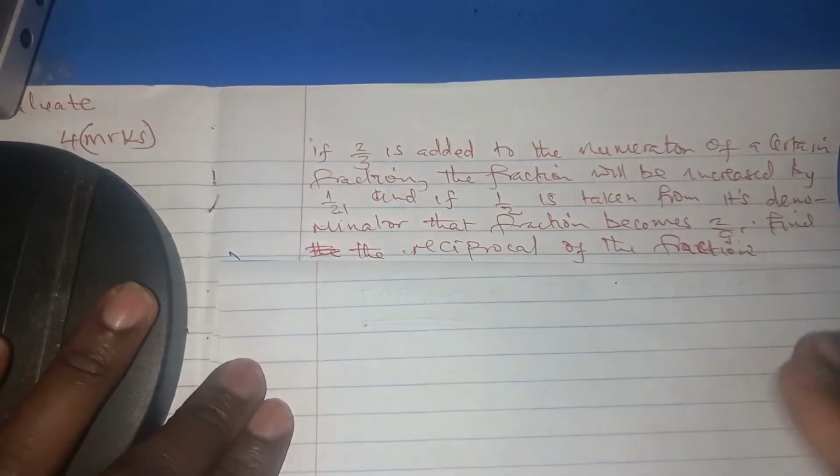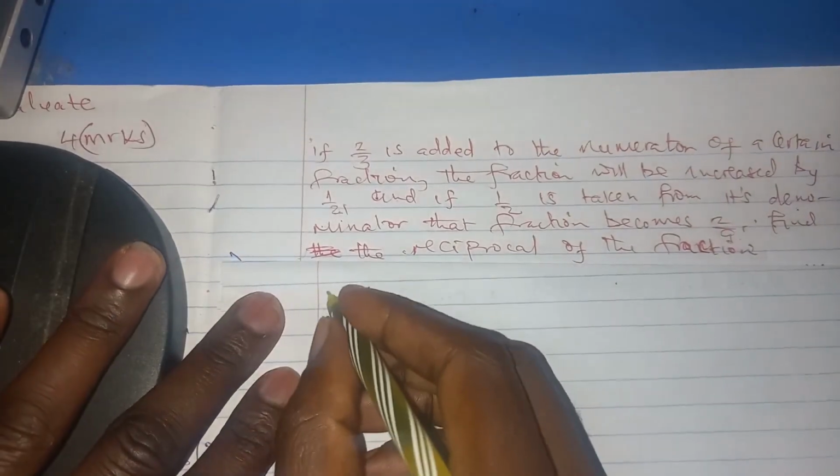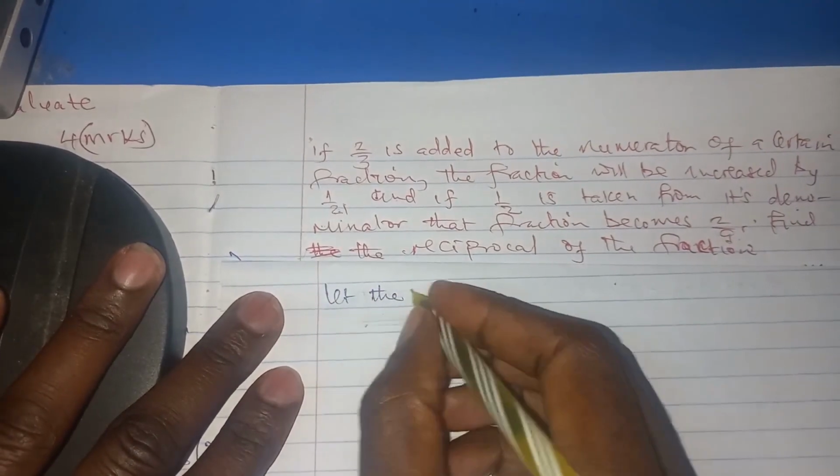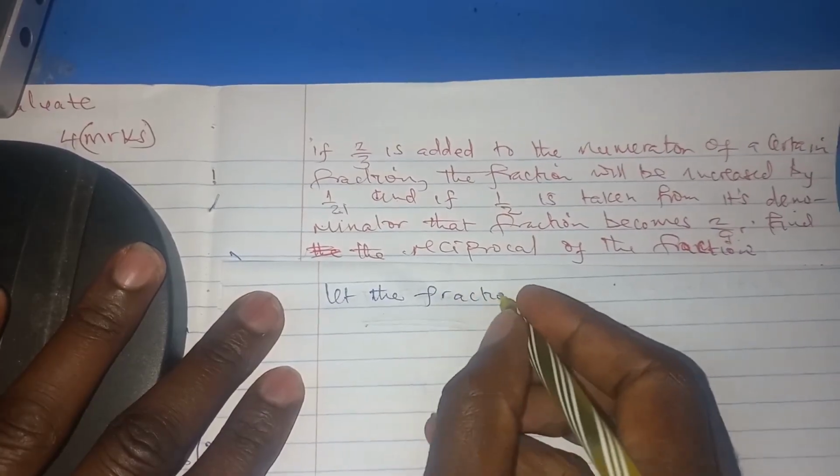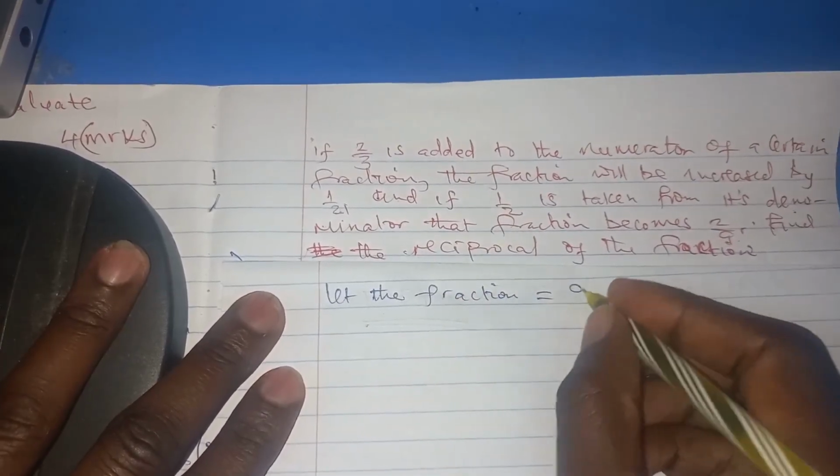So let us say, let the fraction be a over b.